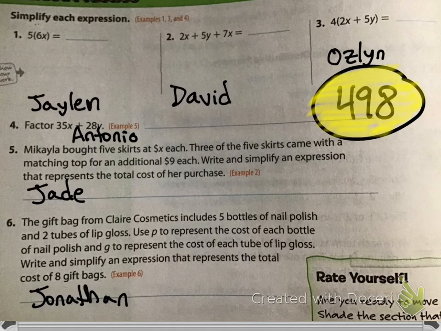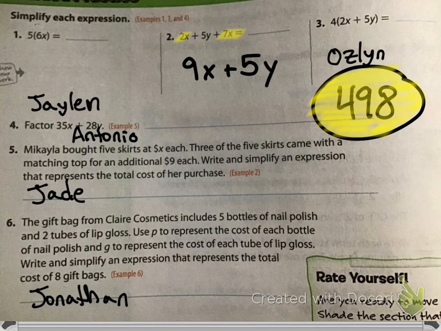So David, for number 2, what can I combine? 2x and 7x. Perfect. I can combine 2x and 7x. Can I combine anything else? No. So what do I get as my answer? 9x. 9x? Then plus 5y.